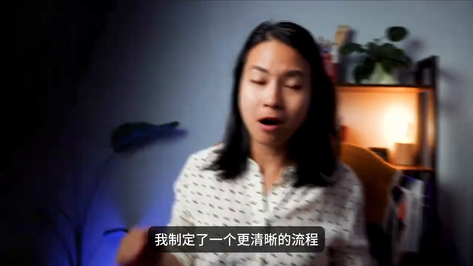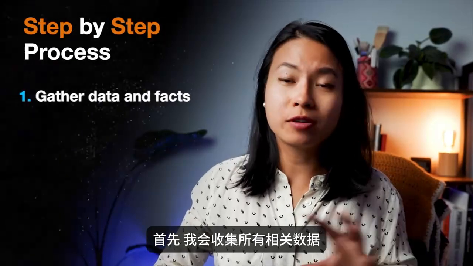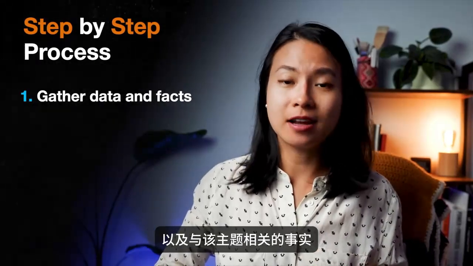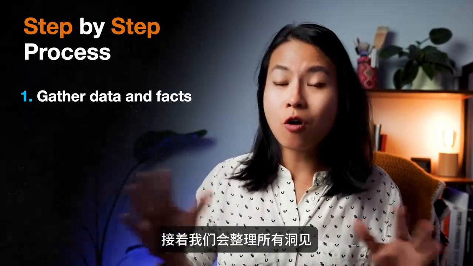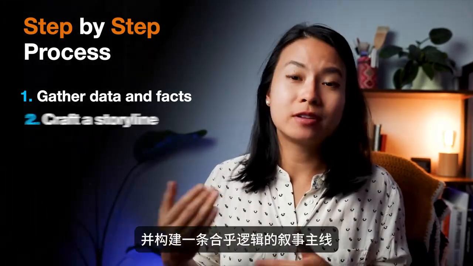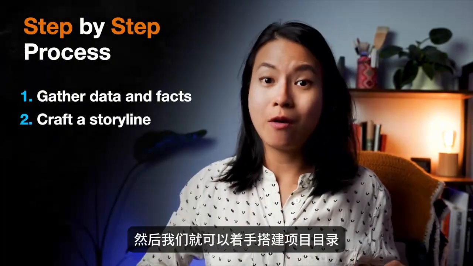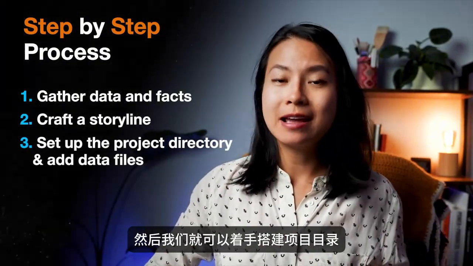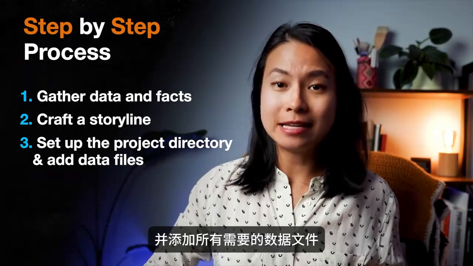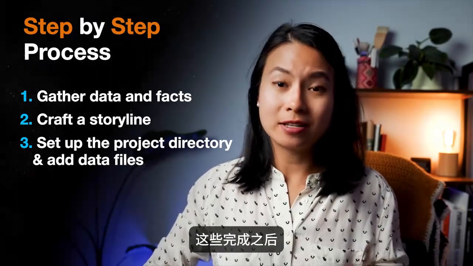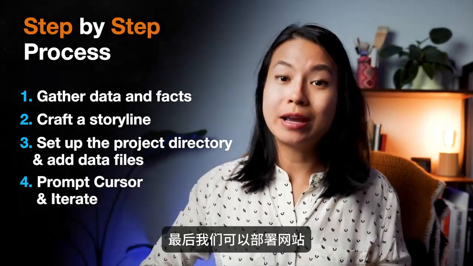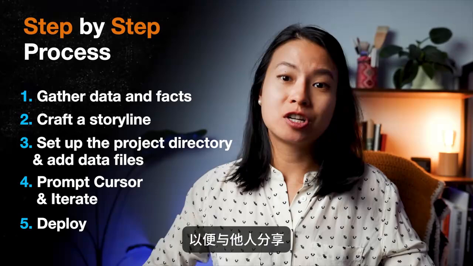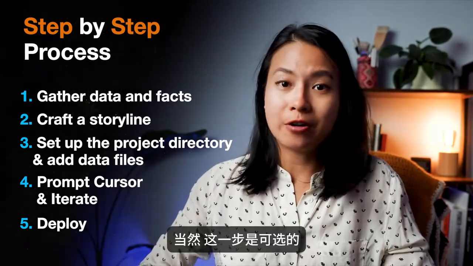So after that failed attempt, I came up with a clearer process. First, I gather all the relevant data and facts around the topic. You can use AI to help you research this as well. Then we'll organize all the insights and craft a logical storyline. Then we can go ahead and set up the project directory and add all the data files we need for our visualization. Once that's done, we just need to prompt Cursor and iterate. And finally, we can deploy the website to be able to share it with others. Of course, this part is optional.